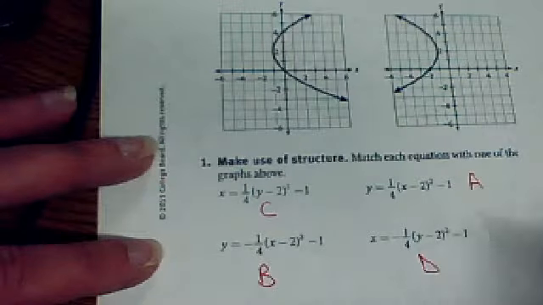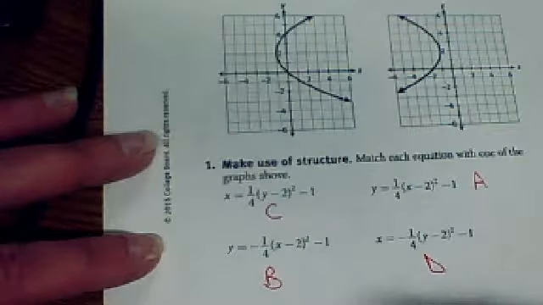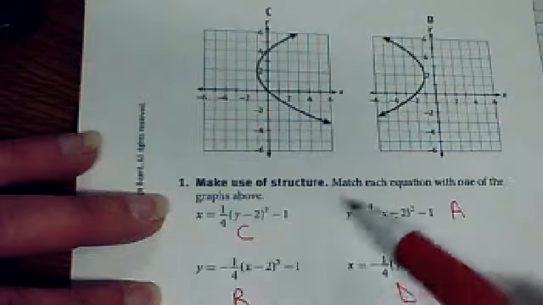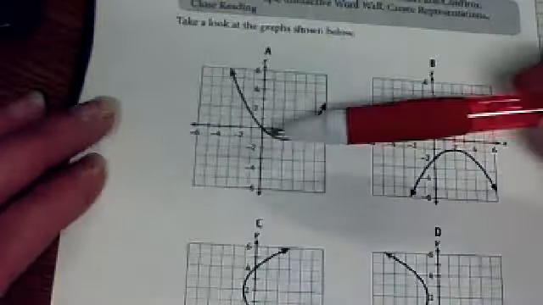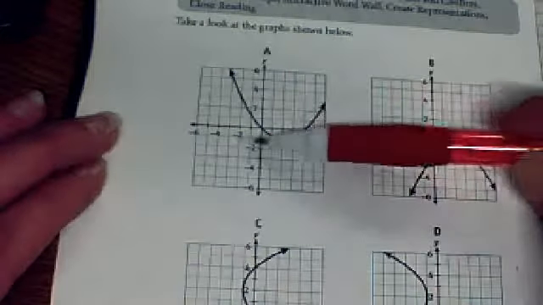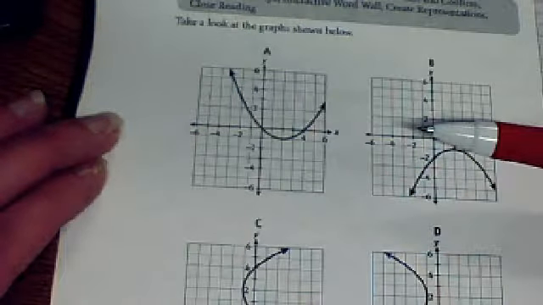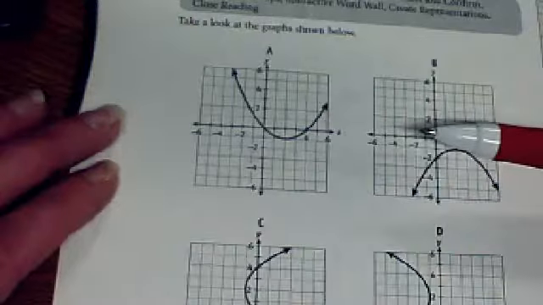So now, notice some things about this, and we're not going to go over every single part of this, but what was the same on all of these? Well, they all started with 1/4, right? And so they all had a similar width, how wide or narrow they were. Now, how they moved is something a little bit different. Notice that A and B are almost reflections of each other over the line y equals -1, if you put them right on top of each other. But everything else is the same.